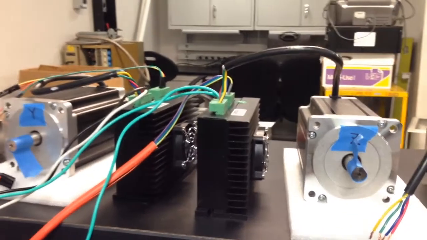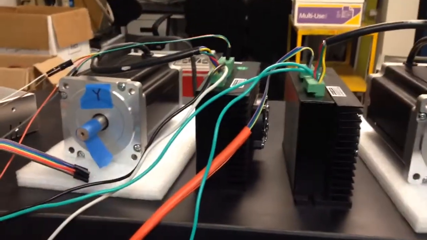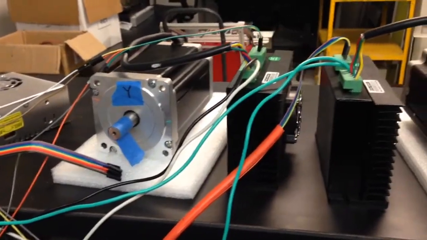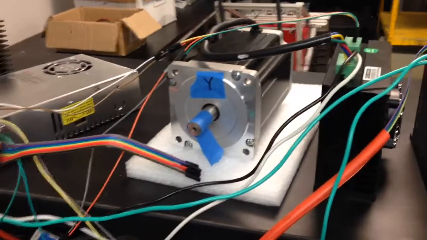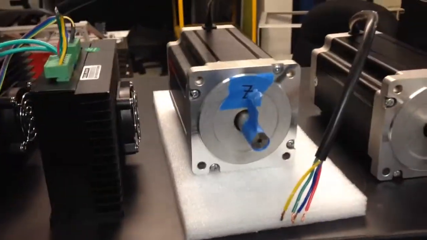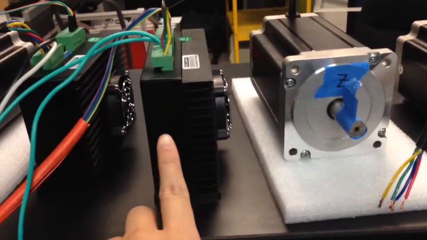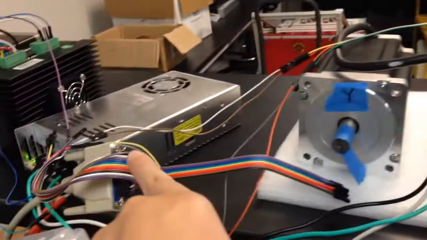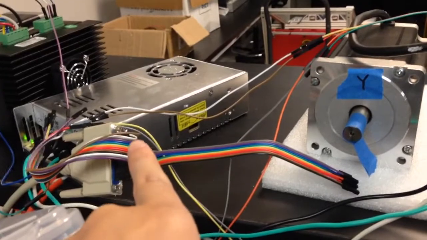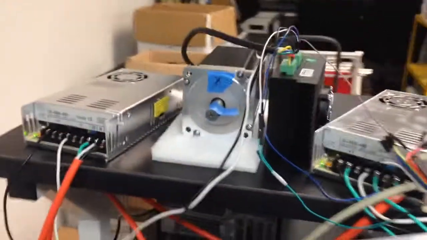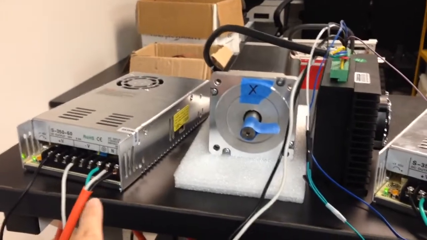Hi, my name is Tu, and I am here to demonstrate the completion of my first milestone for the Sandia Labs project. Here we can see the X, Y, and Z motors being set up. It's a little messy right now, but here we have the Y axis, the Z axis. These are our motors, these are our drivers, and this is our power supply. Currently we have two of our motors running off of one power supply, and this is our X running off of the second power supply.